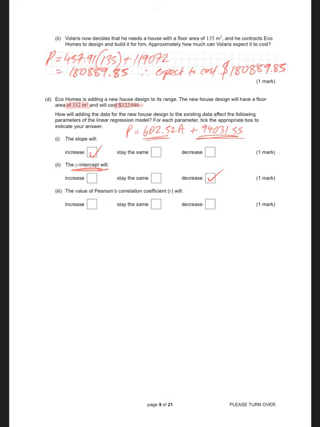The value of Pearson's correlation coefficient is now lower, because it used to be 0.99 something. What was it? 0.9931. Now it is 0.9566. Alright, so that's that question done. Moving on.